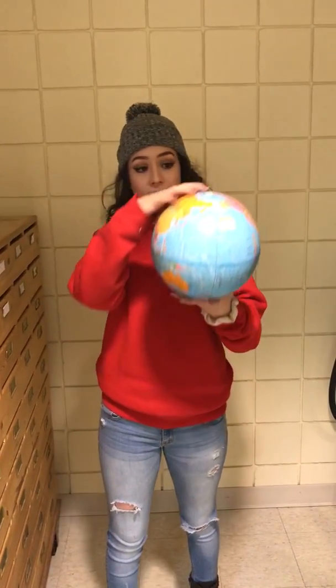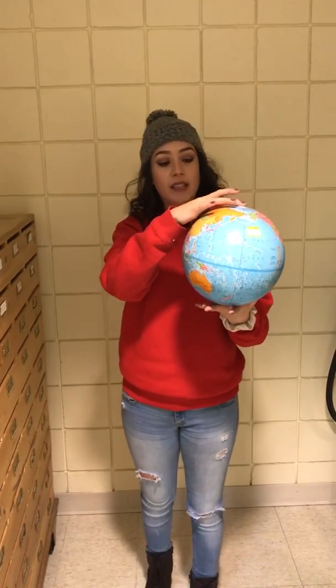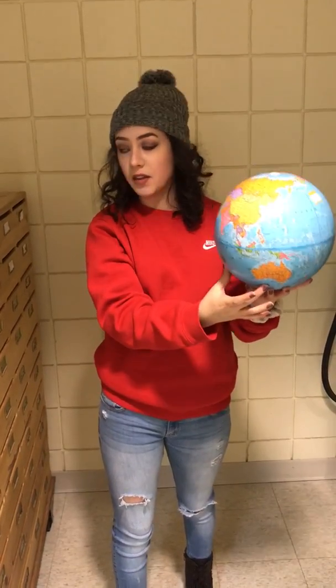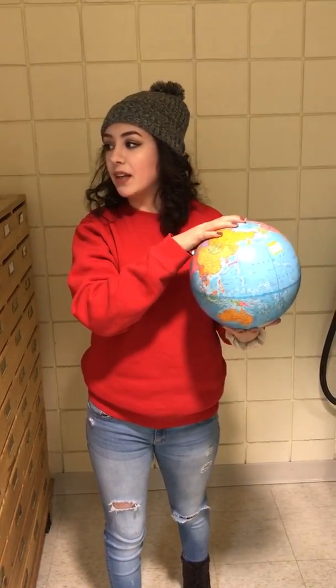Now the Earth doesn't rotate straight up and down like this. It's actually tilted on something called its axis. Once you understand how it rotates like this, you can start understanding why we get seasons. We have two hemispheres, which is the northern and the southern hemisphere. Depending on the way that the Earth is tilting and the way where the sun hits it, you can start understanding what season it is.